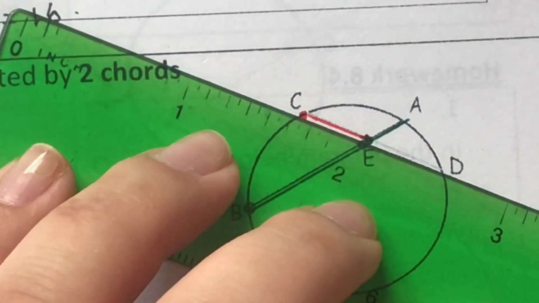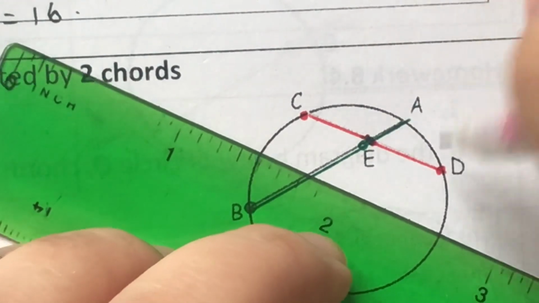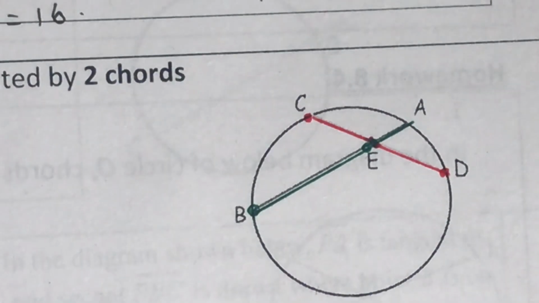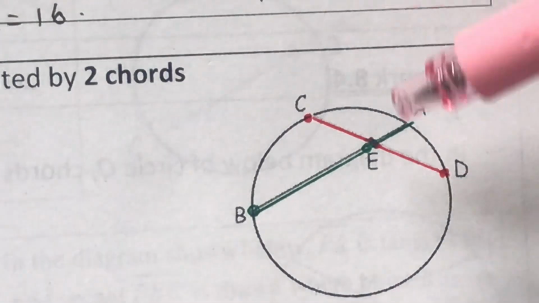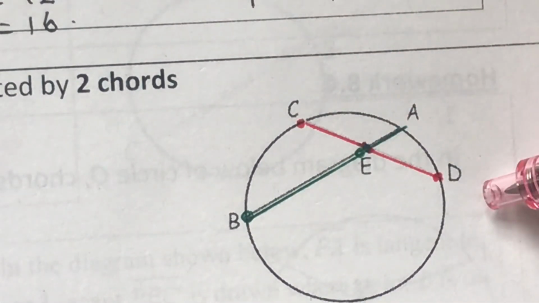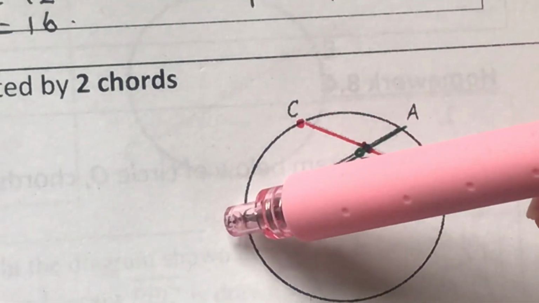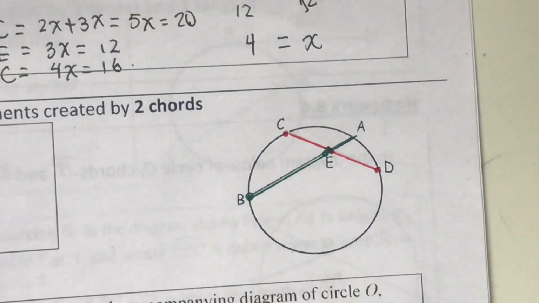CE multiplied by ED. Some people might say, Ms. Zane, that's kind of impossible, because obviously chord AB is longer than CD. I know what you're trying to say, but I'm not finding the distance. I'm not asking you to find line segment CD and line segment AB. I'm asking you to find parts of it, and that's why this formula is going to help us.